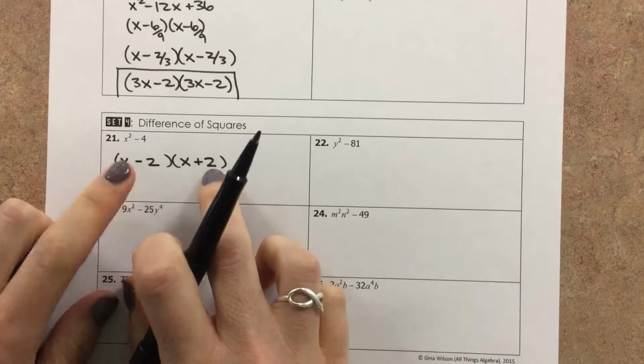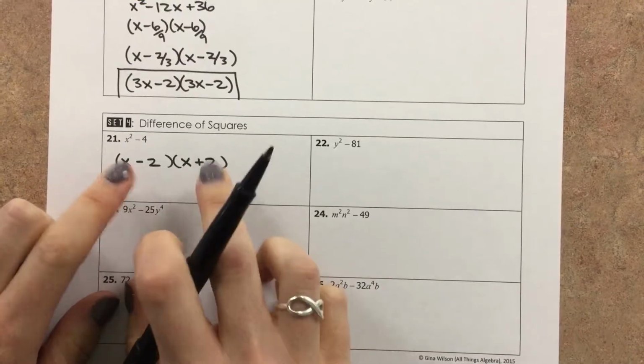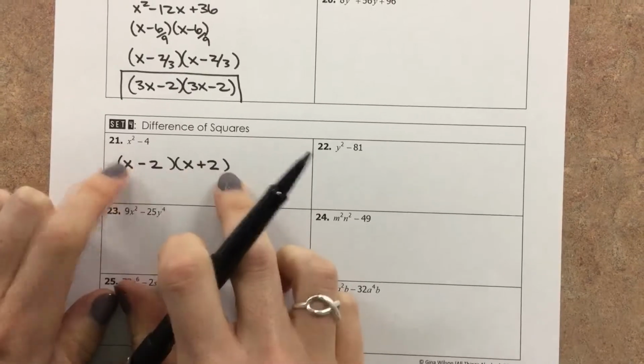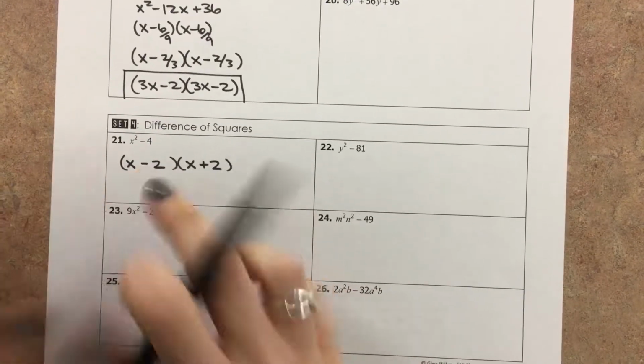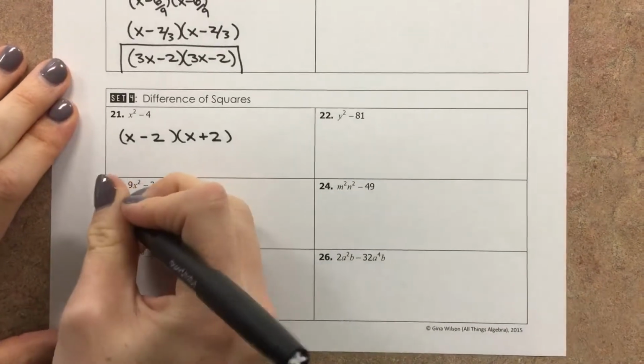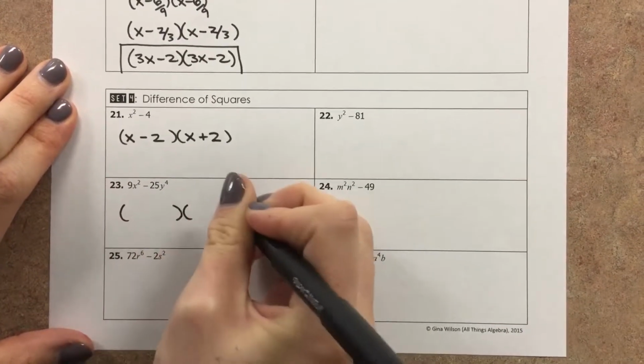And what ends up happening there is if I were to FOIL back out, my outside term would end up canceling with my inside term because they're identical except for the sign. So the one positive and one negative would end up canceling. So that's why I don't have a middle term here. So this process works the exact same way. So two sets of parentheses.